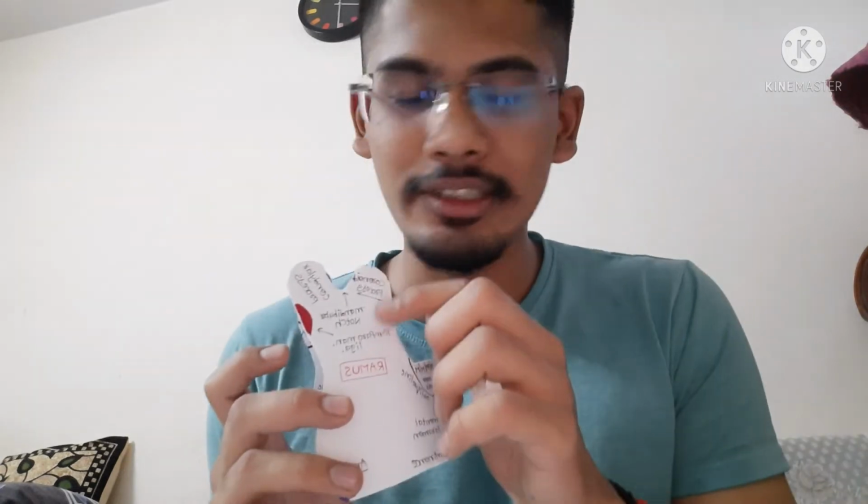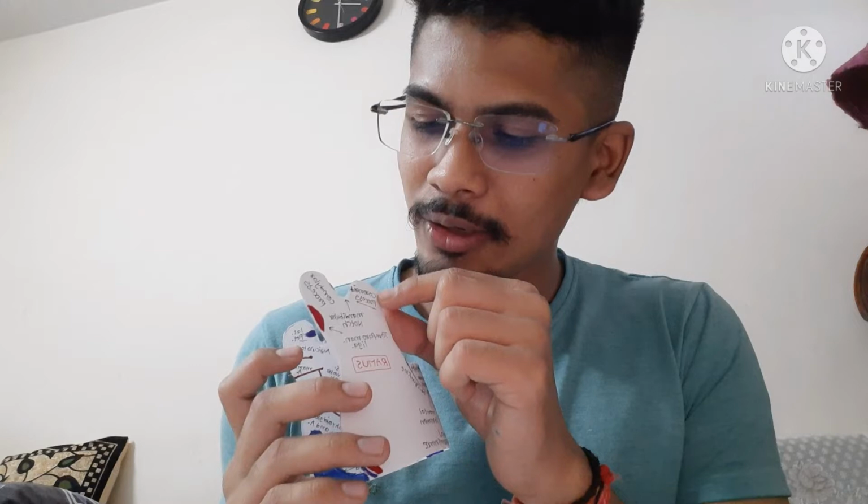The condylar process is the posterior superior part of the ramus, and this is the anterior superior part of the ramus. Here is the coronoid process and here is the condylar process. So thank you, this is all about the ramus part of the mandible bone.